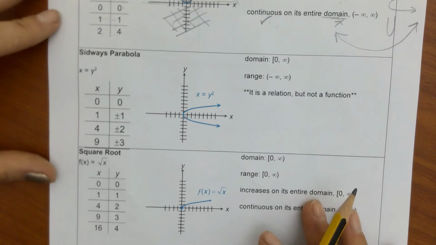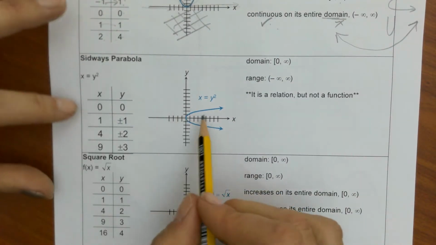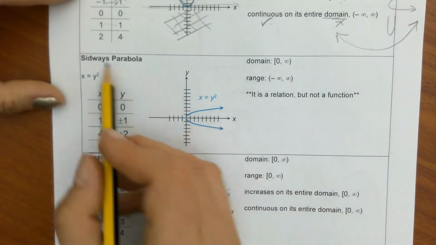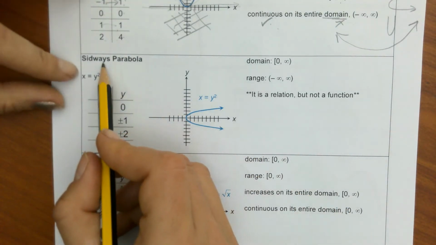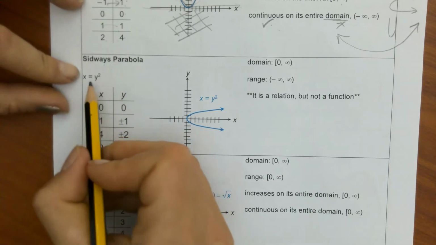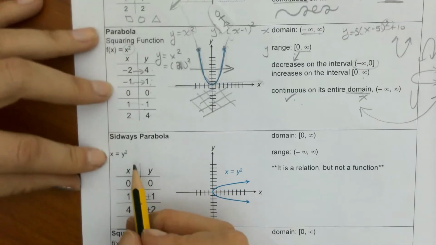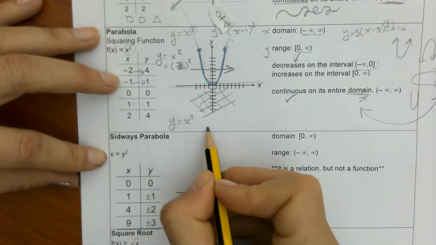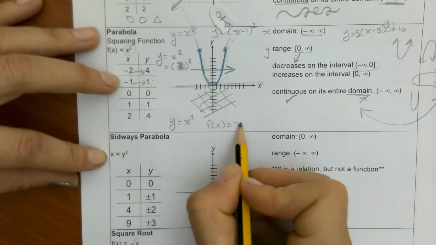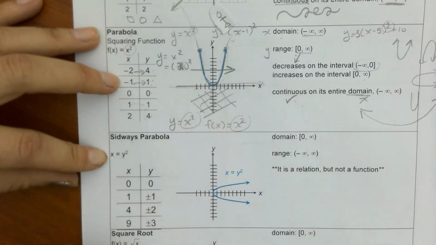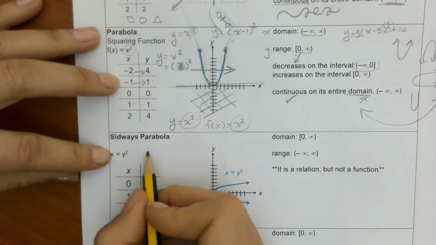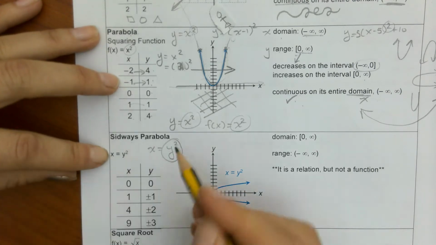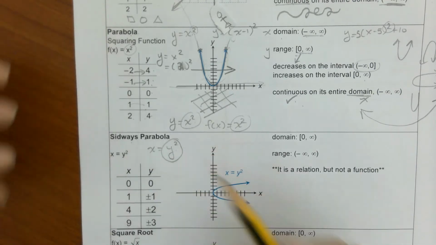Oh, it's a parabola too, but it's sideways. So it's just like sleeping, it's tired. It's called the sideways parabola. The normal parabola is when it's y equals x squared, or f of x equals x squared, but it's the x being squared. The sideways parabola is when it's y squared. See the difference? X squared and y squared.